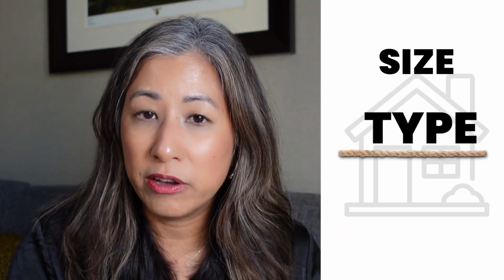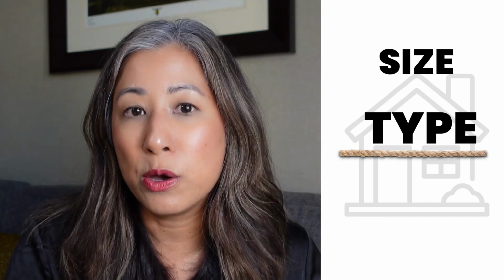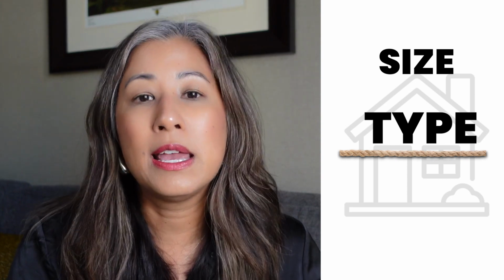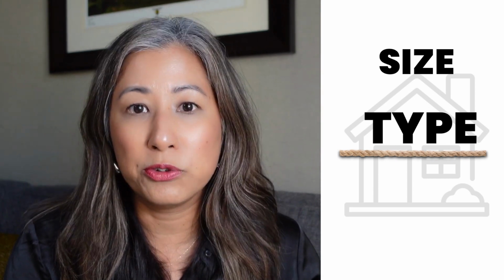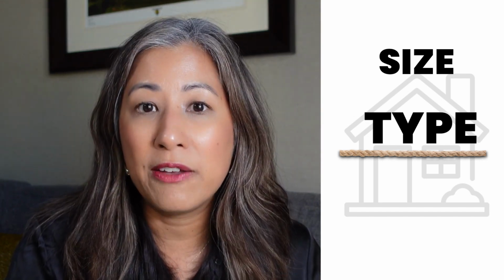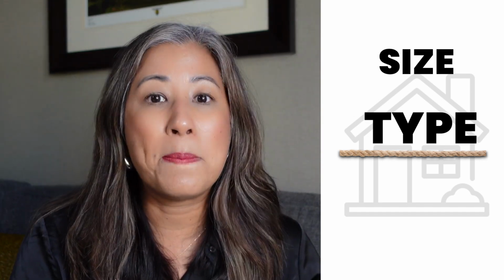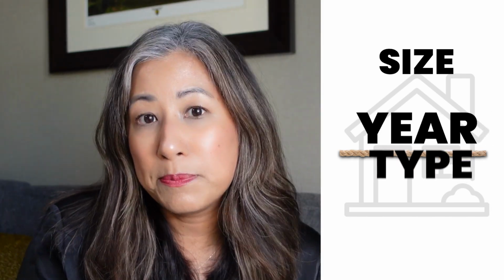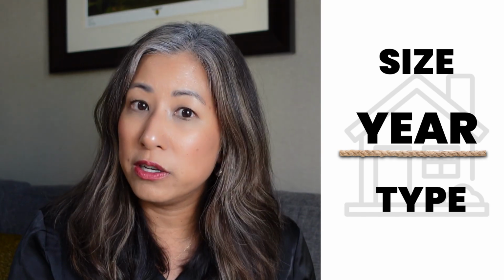So the first step in conducting a rental comp is looking at your own property. What is the size of your property in square footage? What is the type of property? Is it a single family house? Is it a duplex? Is it a condo? All of these things make a difference. How many bedrooms? How many bathrooms, including half bathrooms? Does it have a garage? What sort of parking does it have? If it's a condo, what sort of amenities do you have? That's the first step. And also, what year was it built? What is the overall condition of the property?